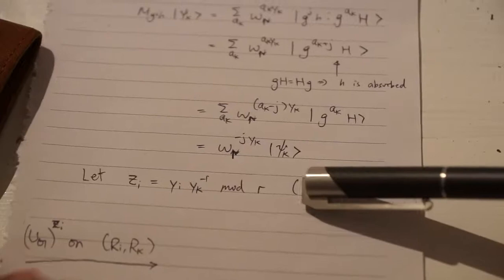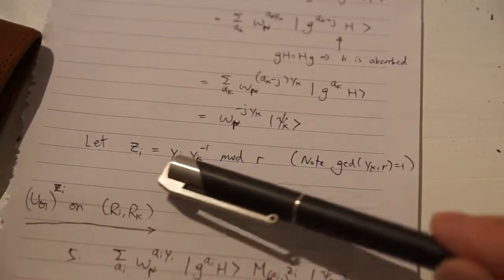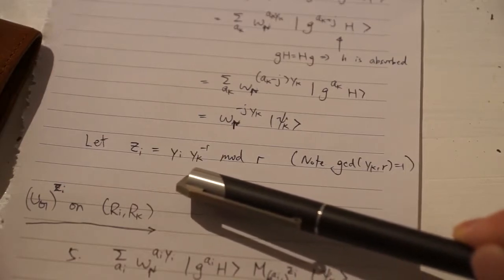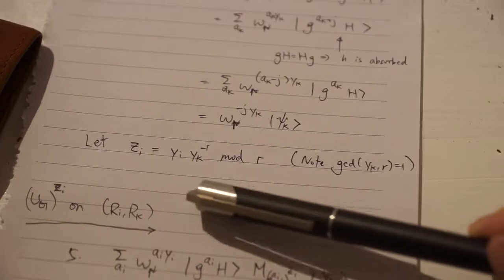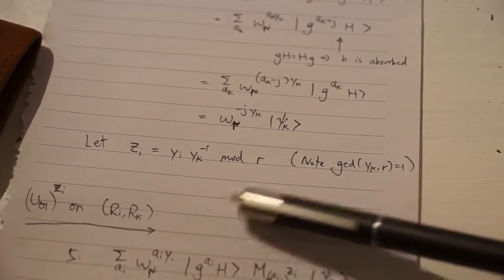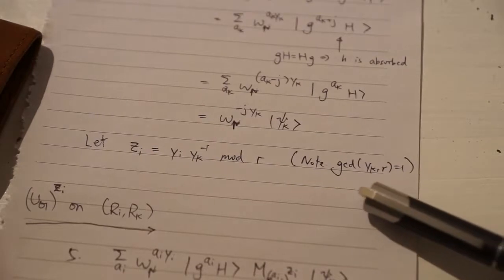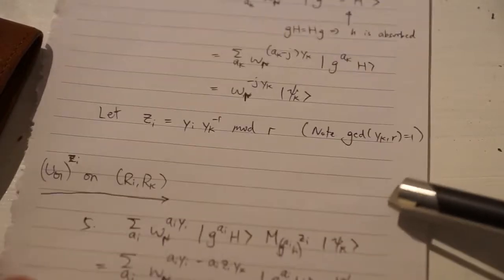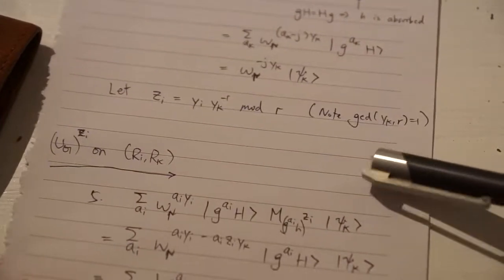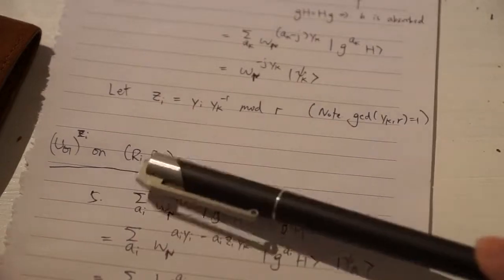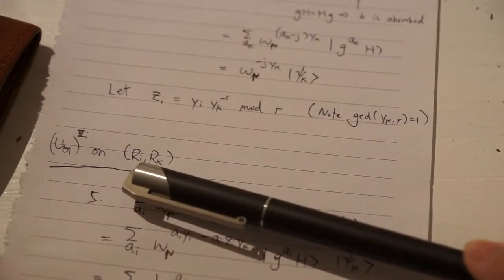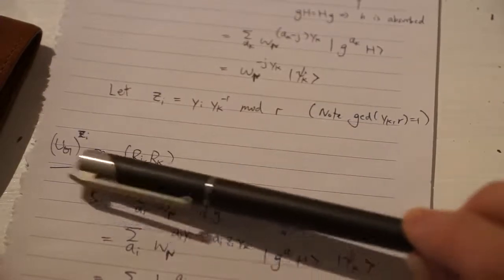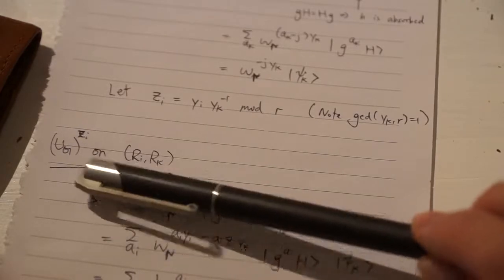Now for the next step, let us define zi, which is just yi times yk inverse modulo r. And yk inverse modulo r exists because yk and r are co-prime to each other. So now we will multiply whatever is in Ri to the power zi into Rk, and I denote this by Ug to the power zi.